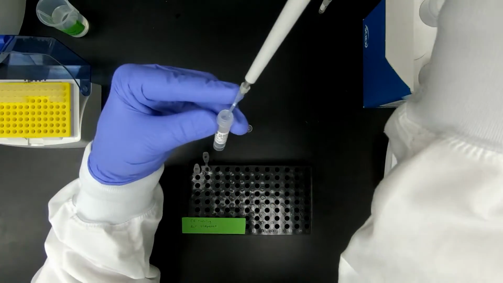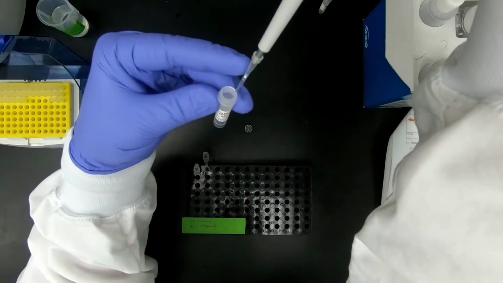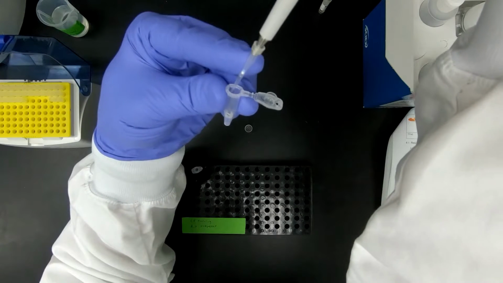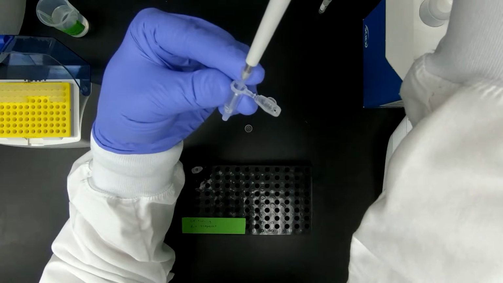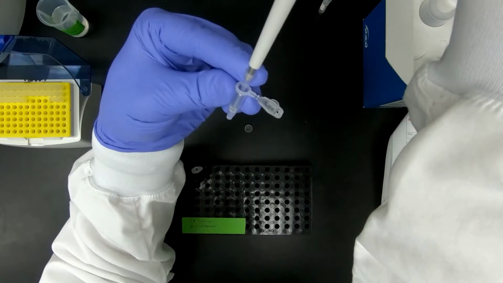I am not going to reverse pipette on this one. However, when I add any type of sample, I always place it barely in and pipette up and down to make sure I've dispensed and mixed at the same time.